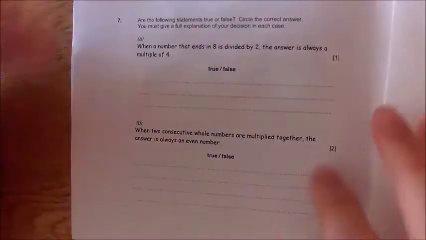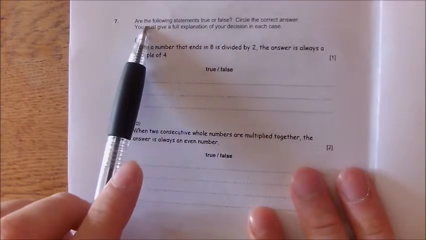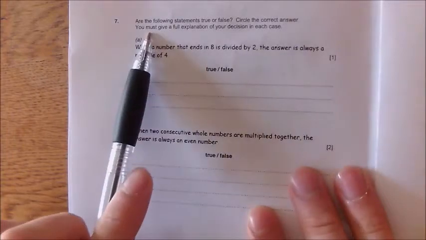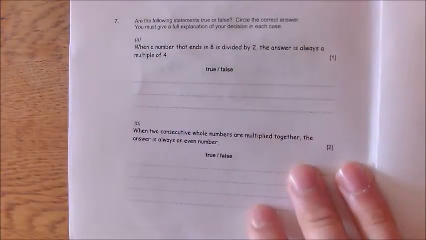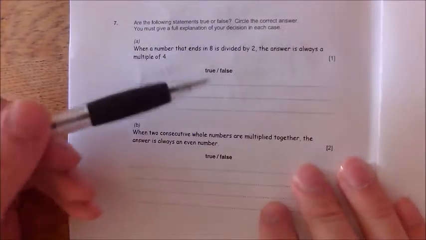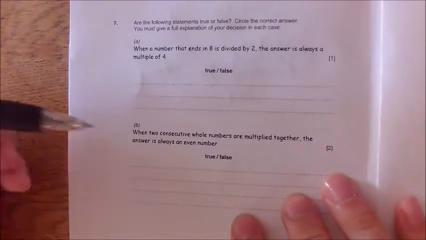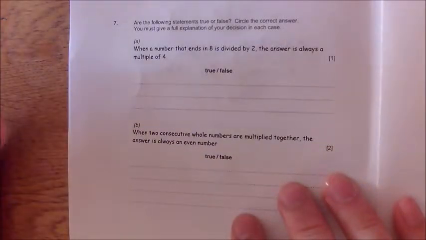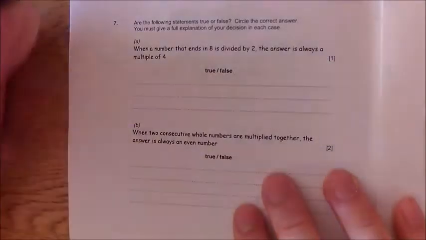Question 7 now is about number facts. It says here, are the following statements true or false? Circle the correct answer. You must give a full explanation of your decision in each case. I've looked at mark schemes on all these types of questions before, and you can't just guess an answer. If you just guess, you're not going to get any marks. You have to give a full explanation. If you just circle true, you're not going to get anything, even if that's correct. So you've got to give a full explanation.